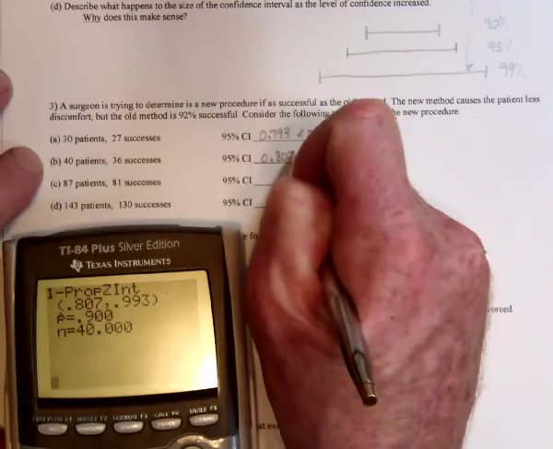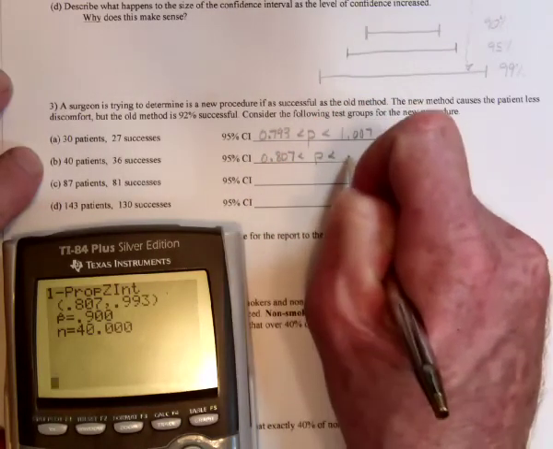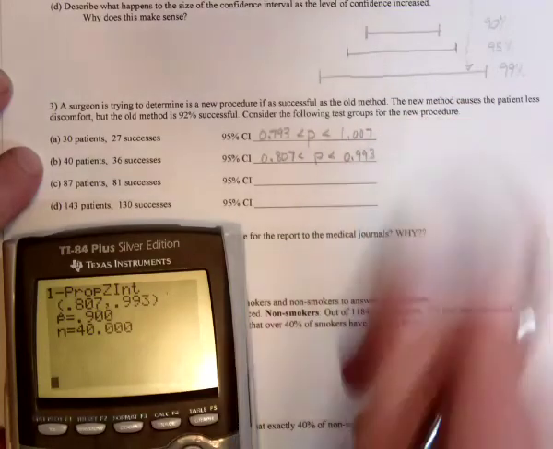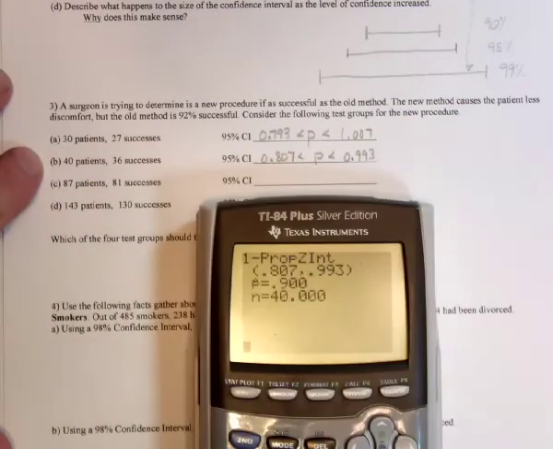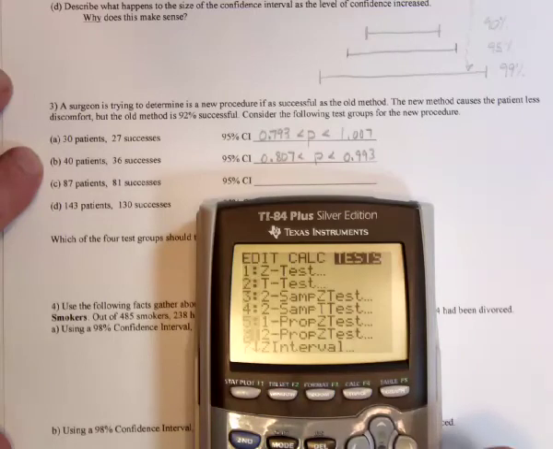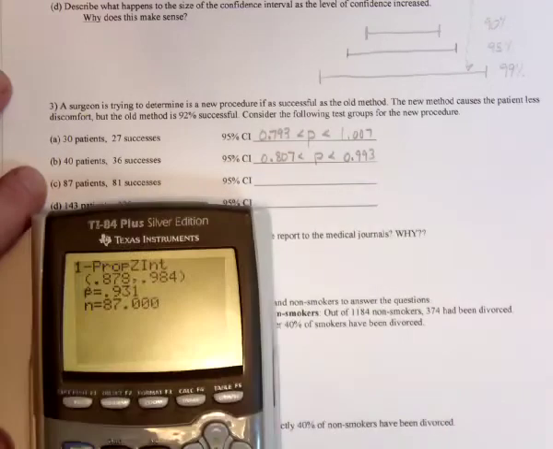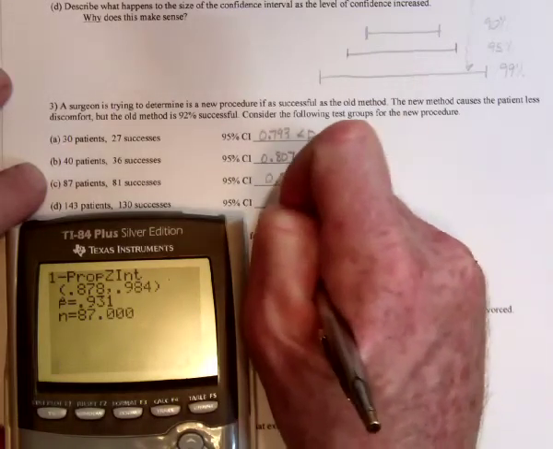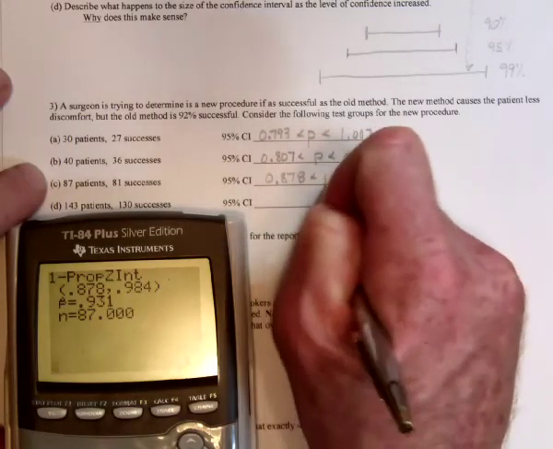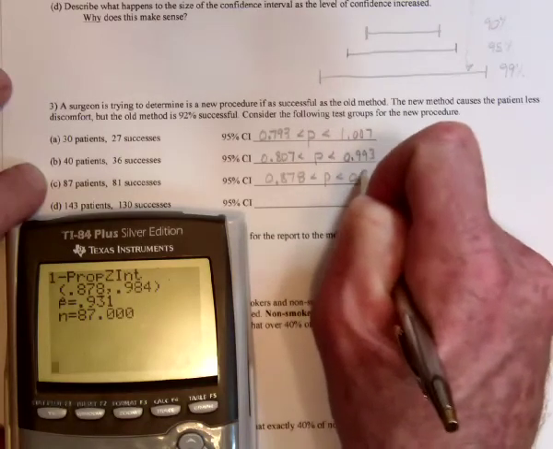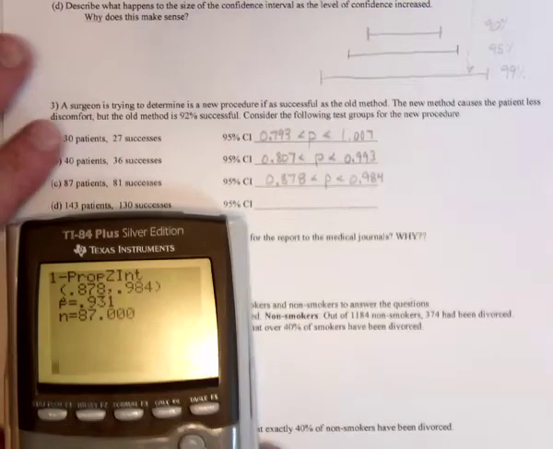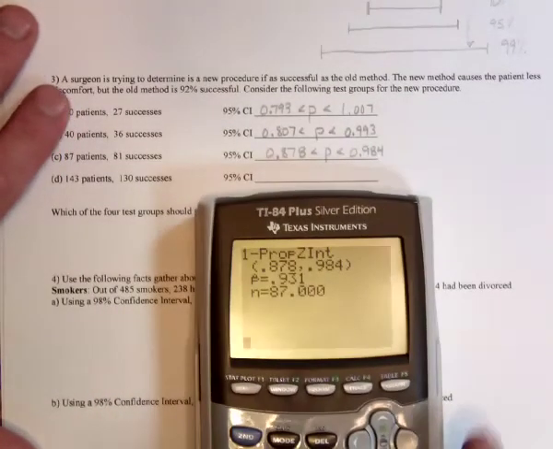So from 0.807 to 0.993. And then for part C, it's now 81 patients successful out of 87 surgeries. So that one goes from 0.878 to 0.984. And then for the last one.